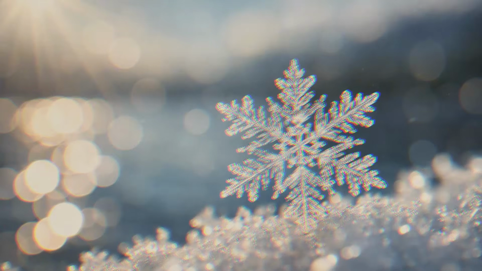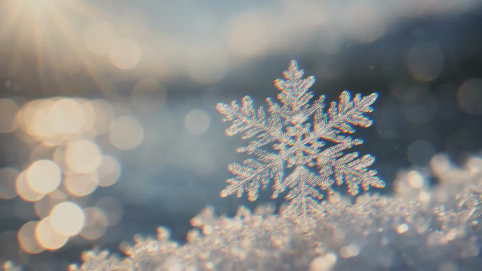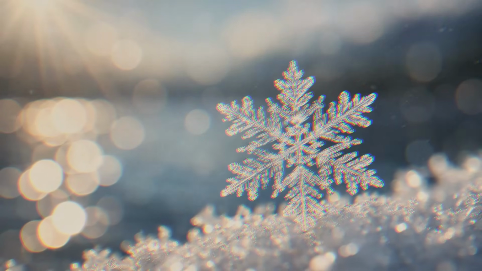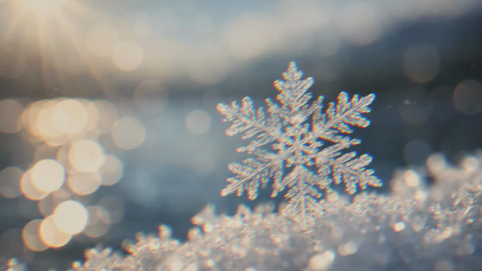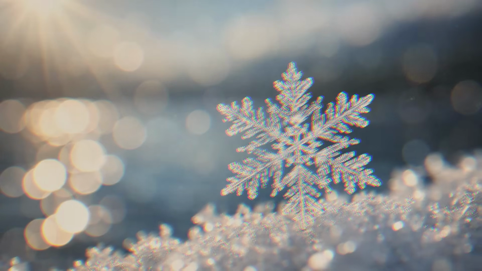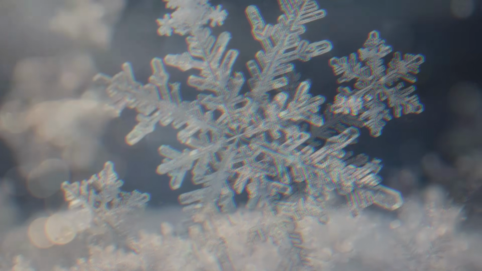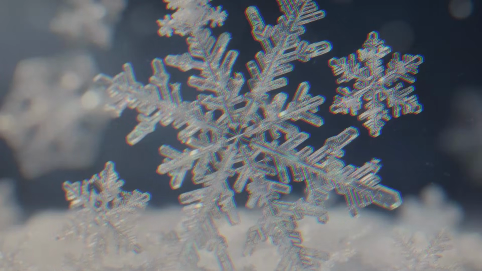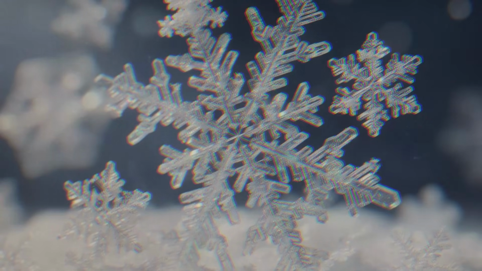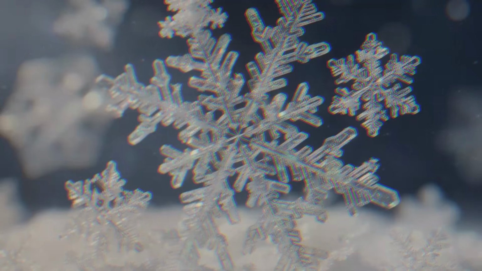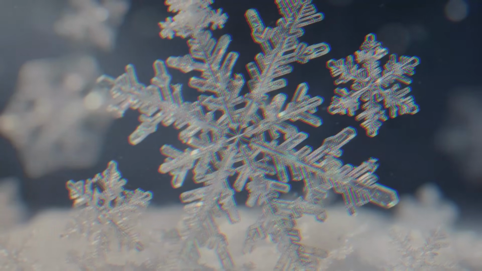Snow's gradual buildup reinforces this state. Each layer merges with the last, reducing the sense of sequence. The environment appears steady, even as it changes. Time becomes something that passes quietly, rather than something that is tracked actively.